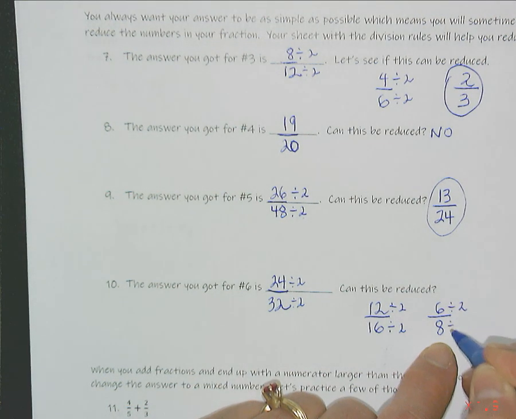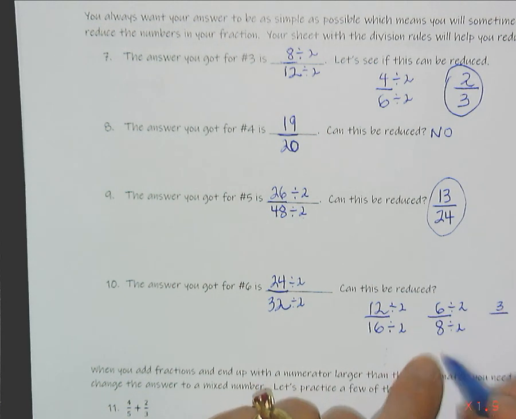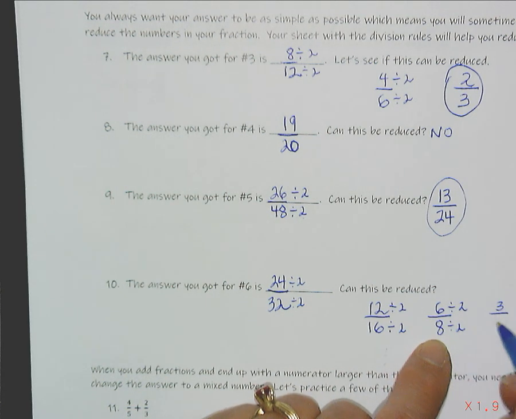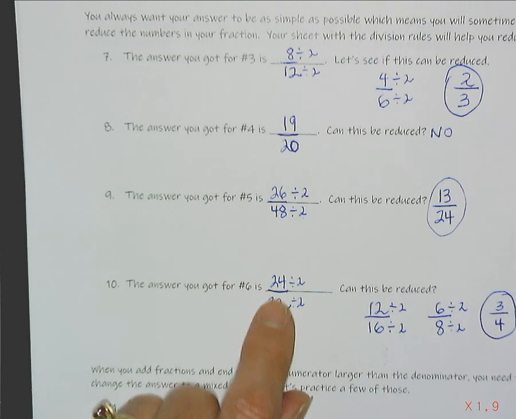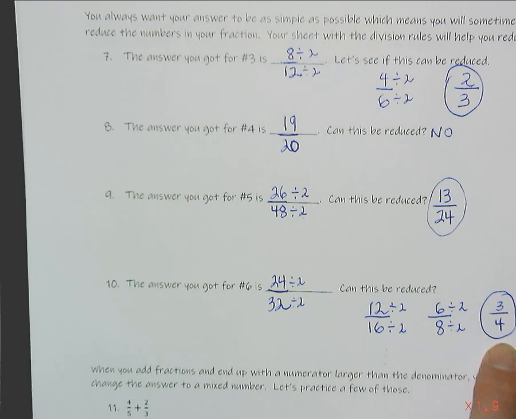Doing it by 2s again. 6 divided by 2 is 3. Ding, ding, ding! Prime number. 8 divided by 2 is 4. 3's prime. Now you do want to see if 3 would go into 4, but it won't. So there. Whoa, look how big our number started. 24 out of 32, which is just 3 out of 4 parts.